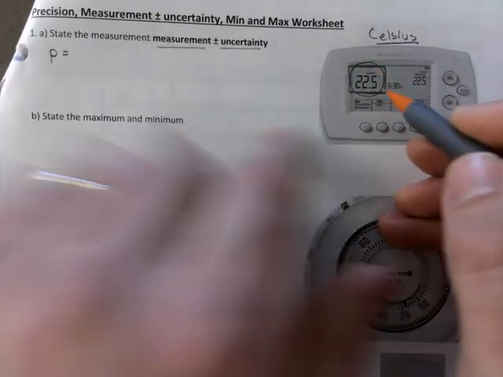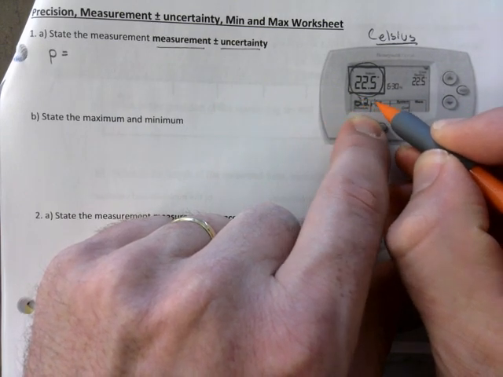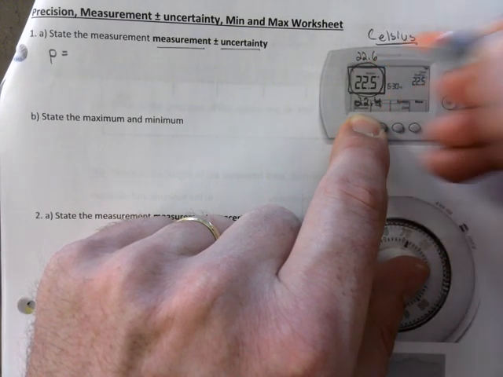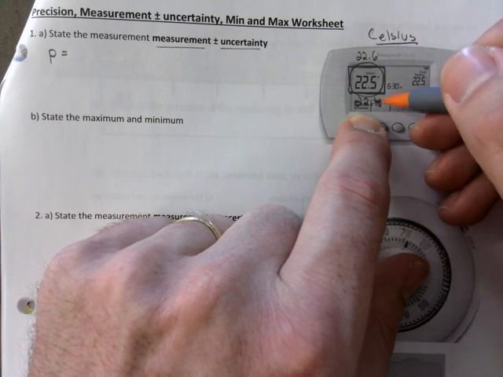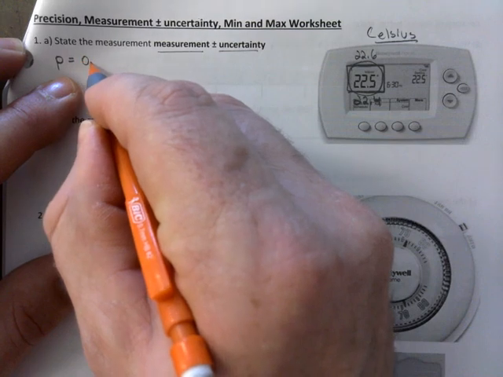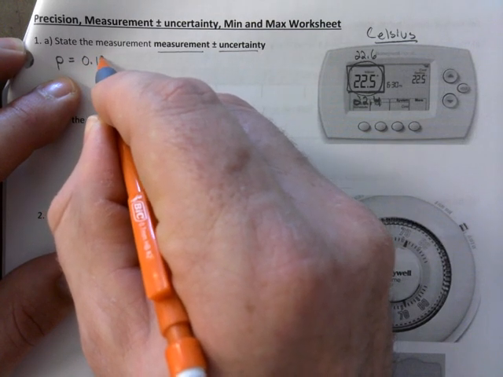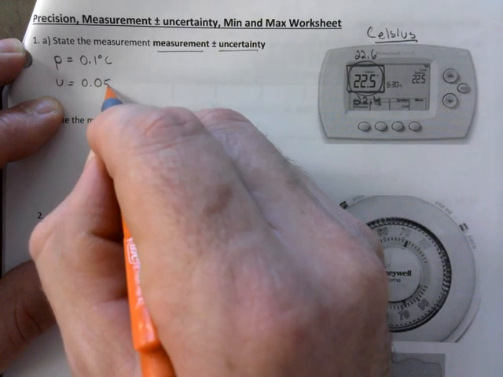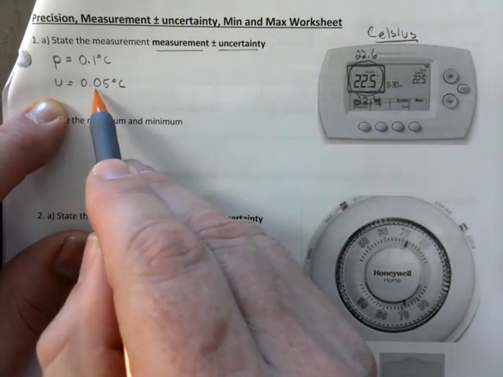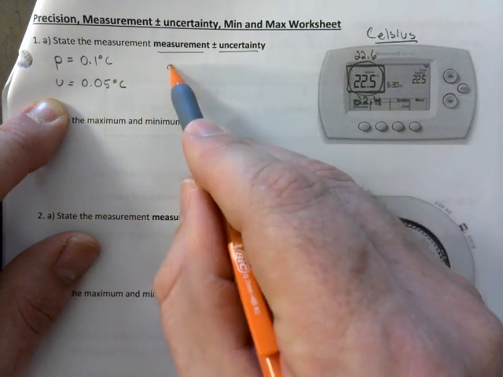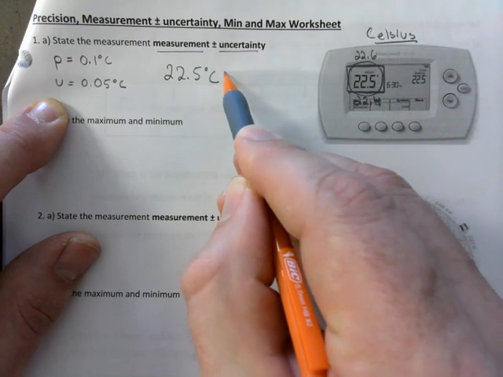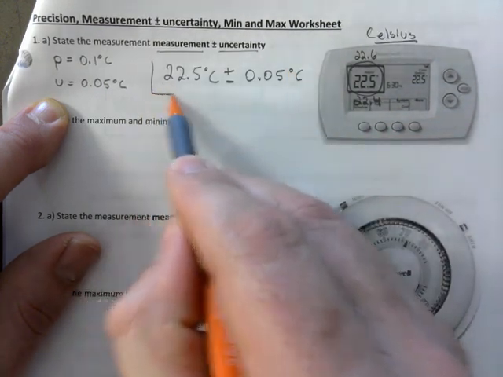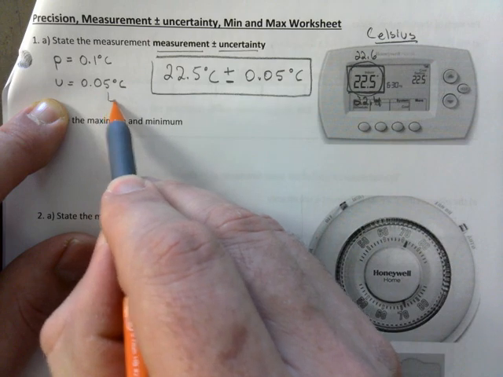Imagine this. Based on this device, you could go lower, to 22.4. It's hard to see, right? Or it could tell you that it's 22.6. That's all we have. That's all we can go by. So the precision of this device is 0.1 of a degree Celsius. The uncertainty is 0.05 degrees Celsius. We divided this in half to get that. So the measurement is 22.5 degrees Celsius plus or minus 0.05 degrees Celsius. This is what they want right here.